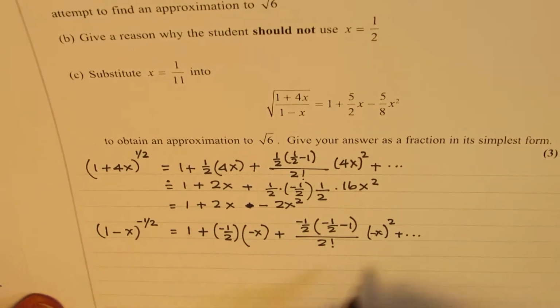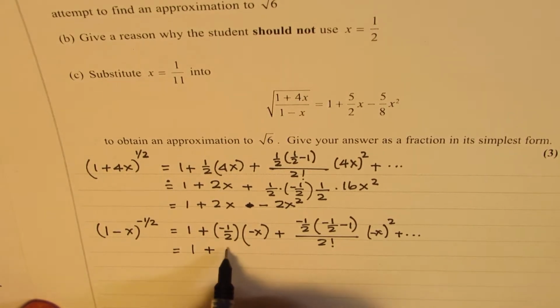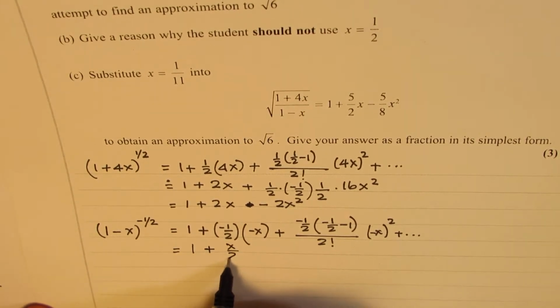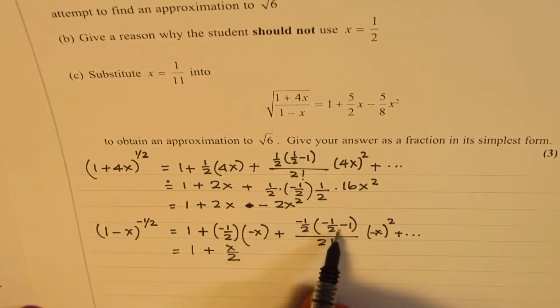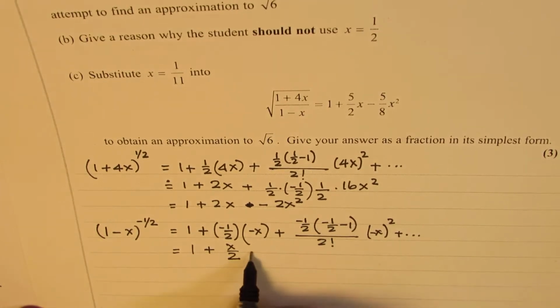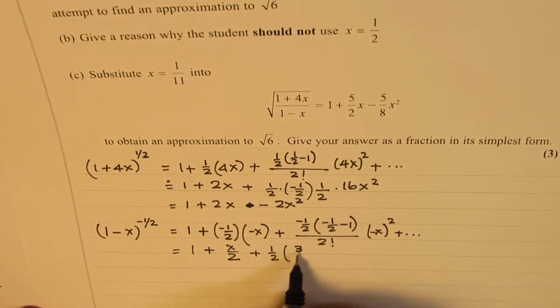So that gives you 1 plus x over 2, half of x, and this becomes positive. Now in this case, this is also minus, so that will make it positive. So we have half, minus and minus, let me write this as 3 by 2.